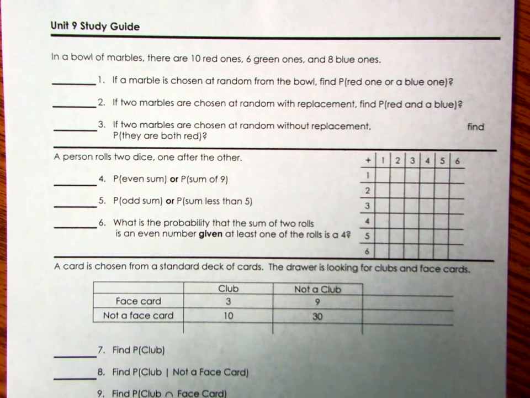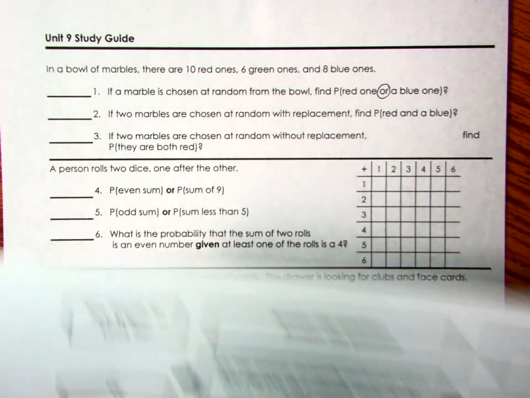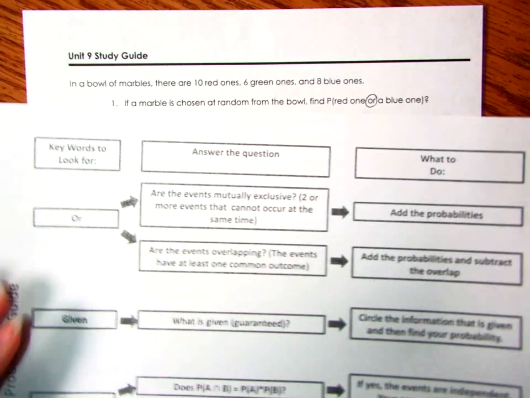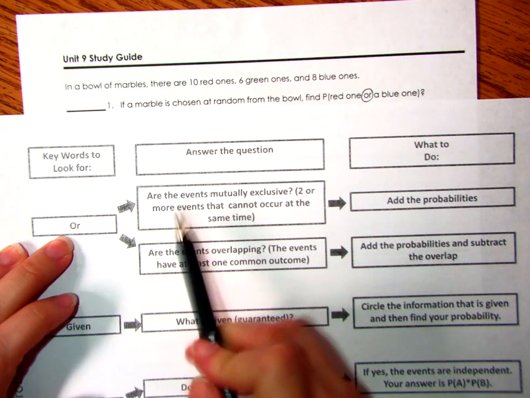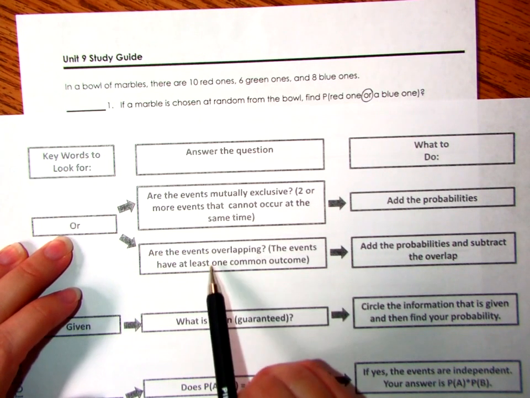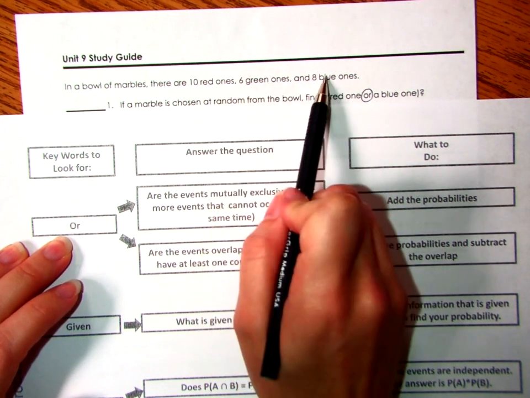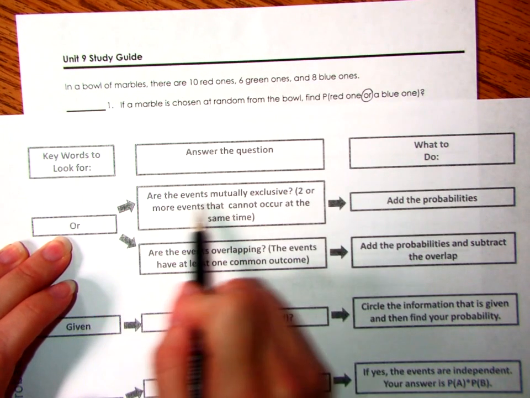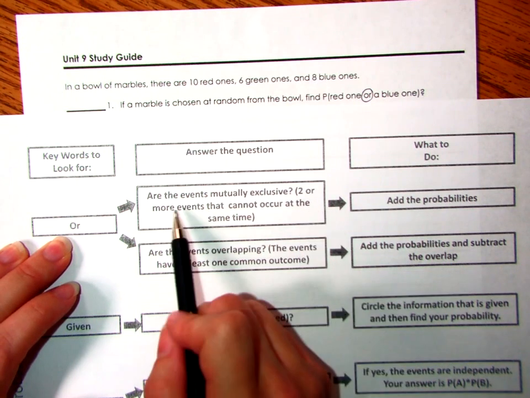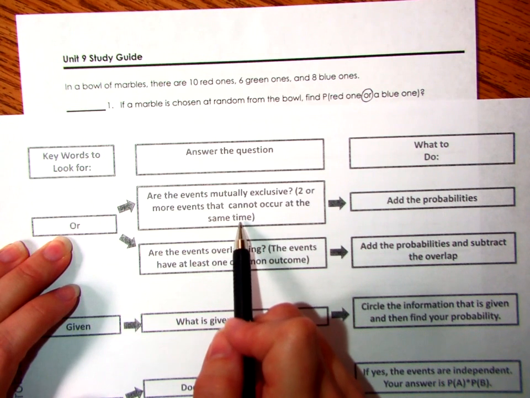So now, look at the word that they used. The word they used was or. So if you go to the probability guide, and let me zoom out here. On the probability guide, here's the word or. We are supposed to then look, are the events mutually exclusive or are they overlapping? We're looking for a red one or a blue one. Are they going to have any common results if there's a red one and a blue one? Of course not. So the events are going to be mutually exclusive here. So the two events cannot occur at the same time. There's not going to be any overlap.